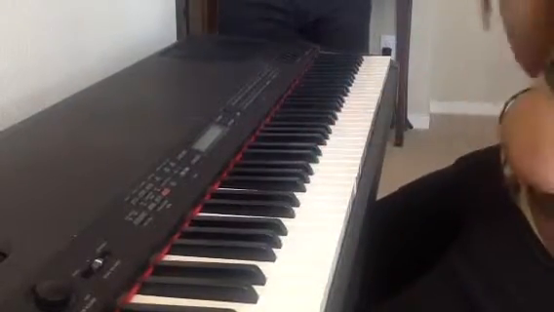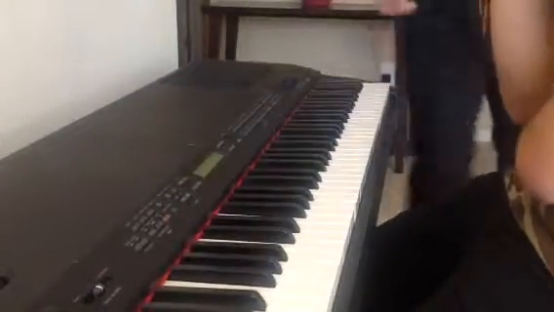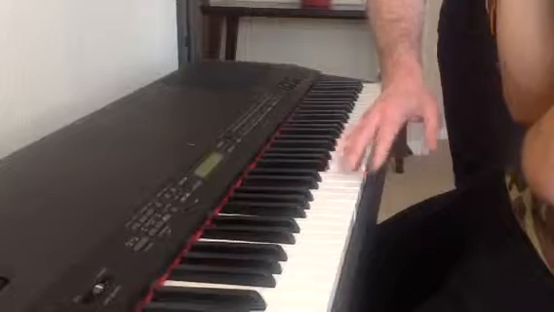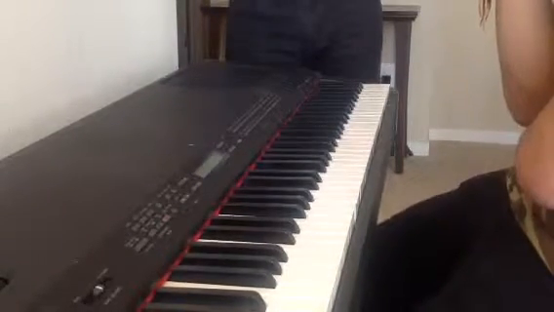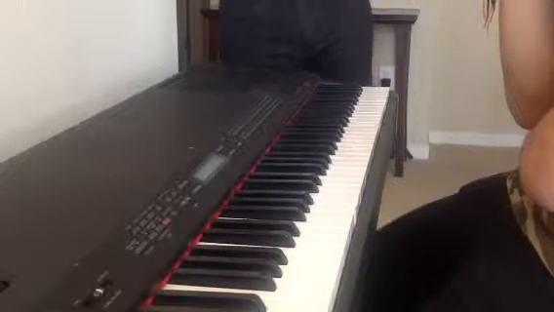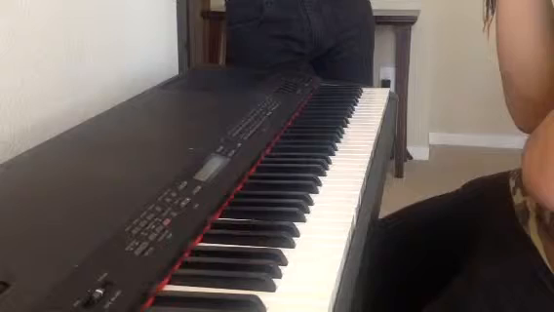Which means this is an interesting thing, and it's part of what makes music music. A C chord consists of C, E, G, but you don't have to play them in that order. You can play those notes in any order at all. As long as you're playing a C, an E, and a G, you're playing a C major chord.